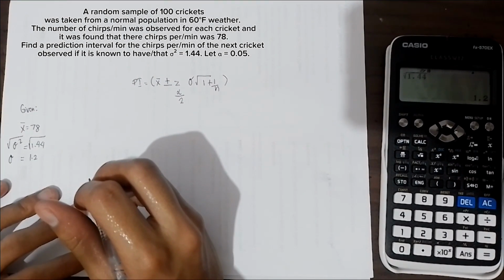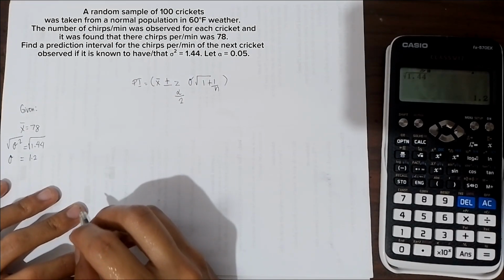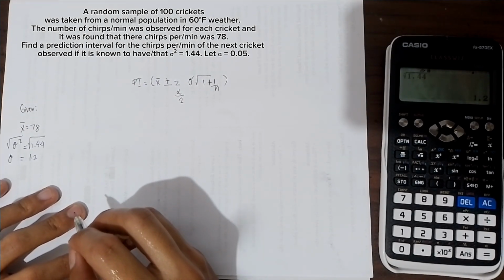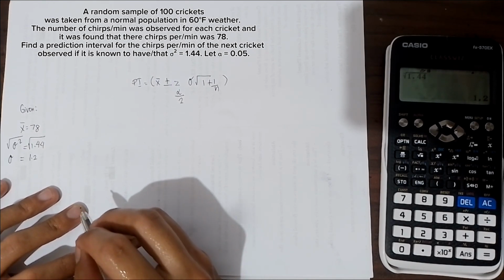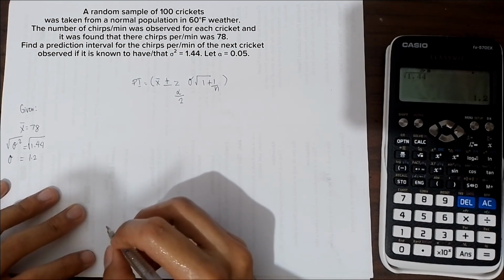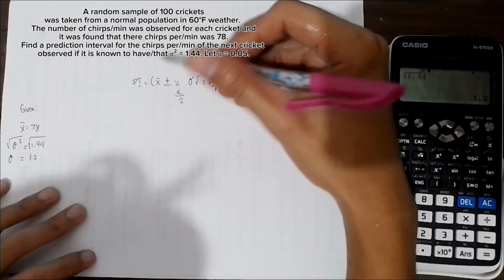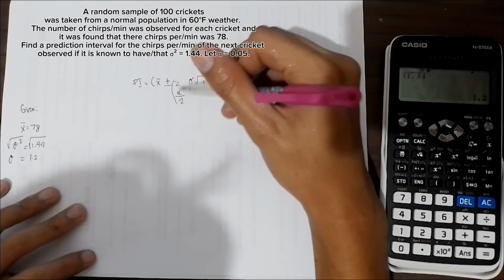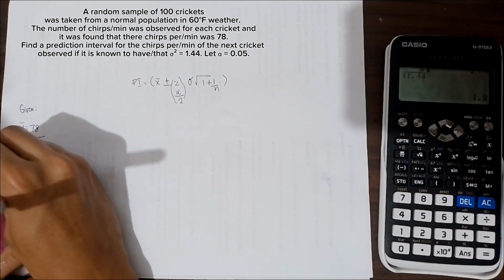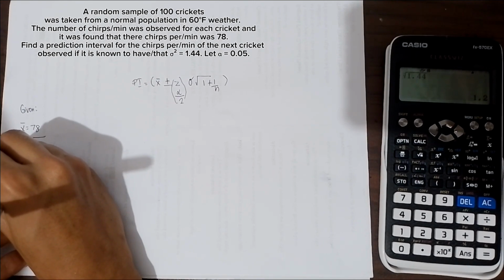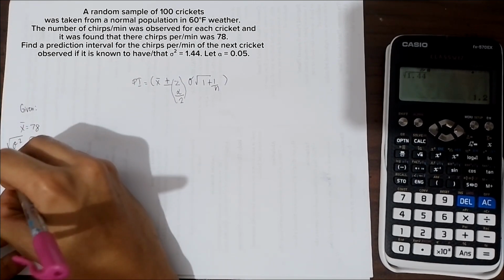Since we use a z-score or z table, we're going to get the z value, or the critical value of z, using this equation. So we use z, or special z, alpha over 2.